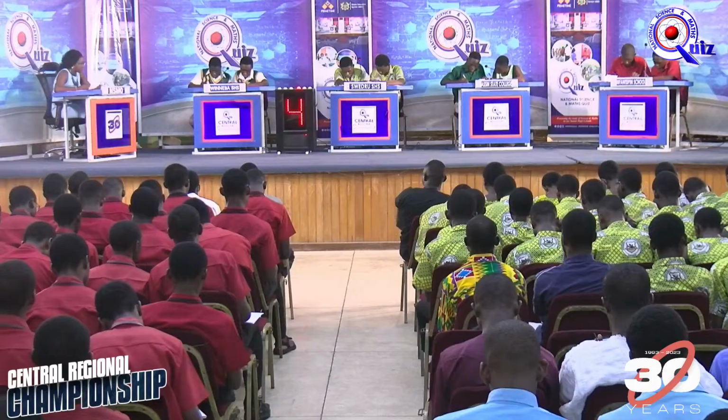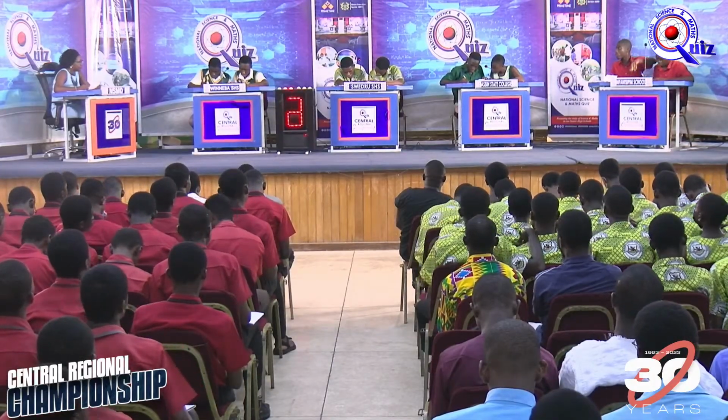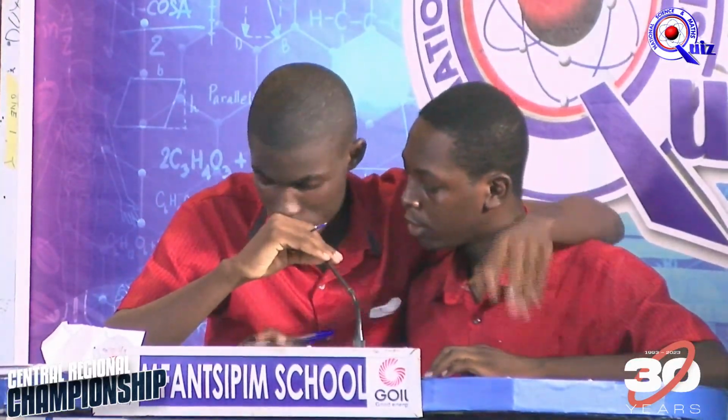Find the moment of inertia of a uniform solid sphere of mass 0.20 kilograms and radius 0.20 meters. Yes, Mfantsipim. 3.2 times 10 to the power of -3 kilogram meter squared. That's correct.